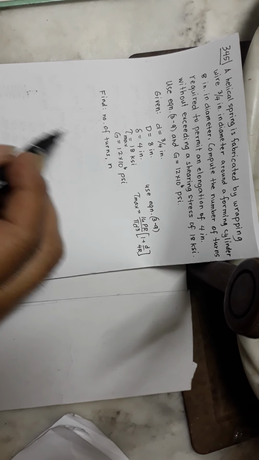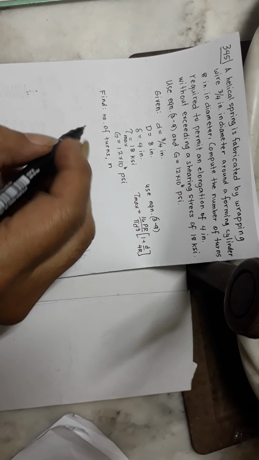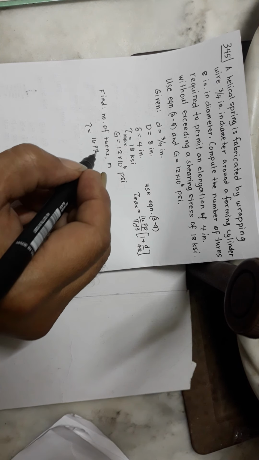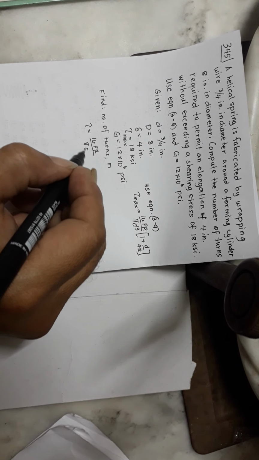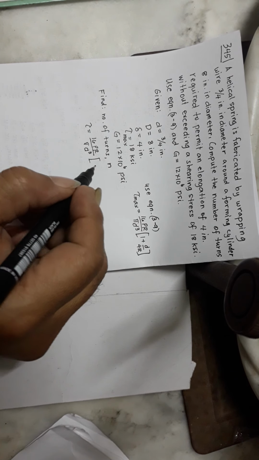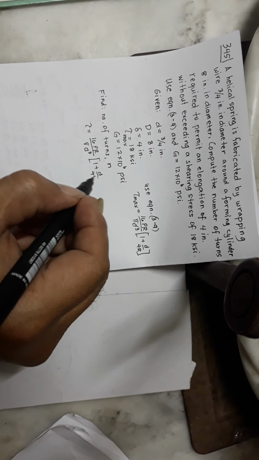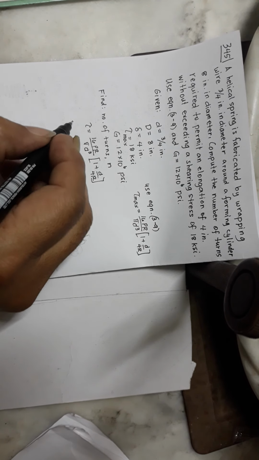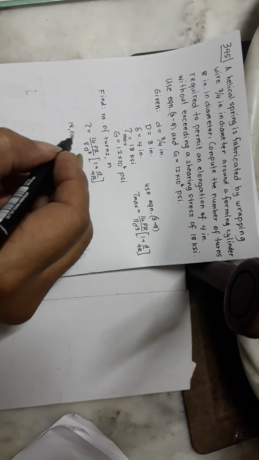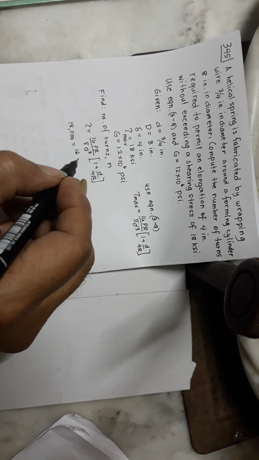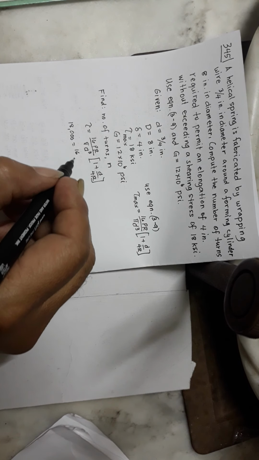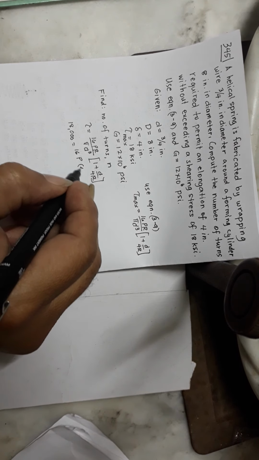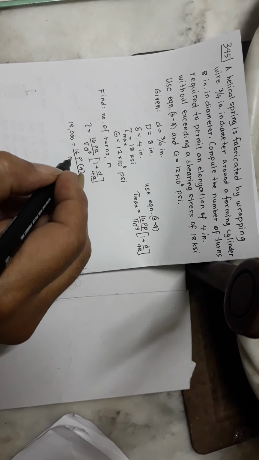In order to solve this problem, we need to use the formula tau is equal to 16PR over pi d cube times 1 plus d over 4R. So that would be equation 3-9. Our tau here is 18,000 psi times 16. P is unknown. R there is half of 8, so that will be 4, over pi.